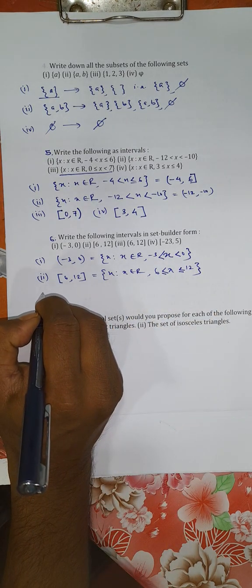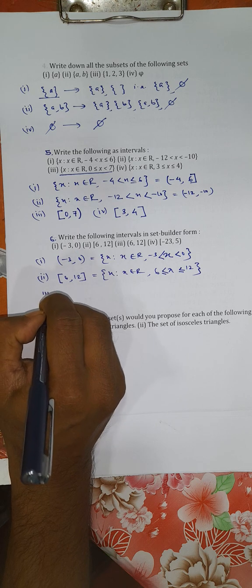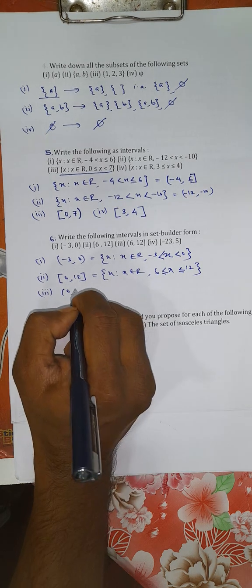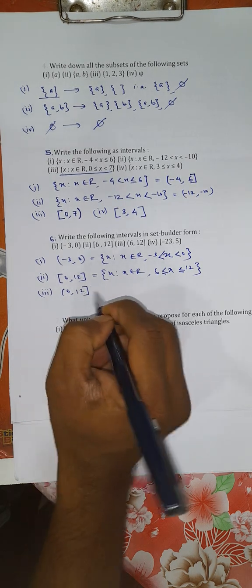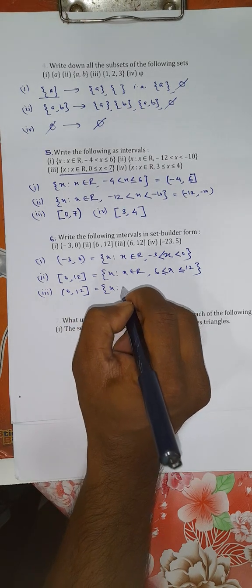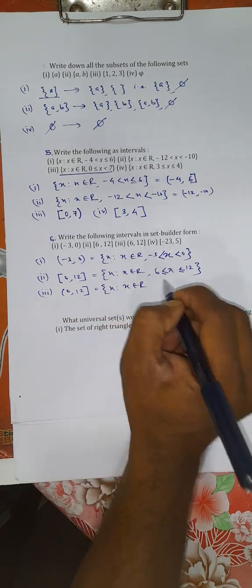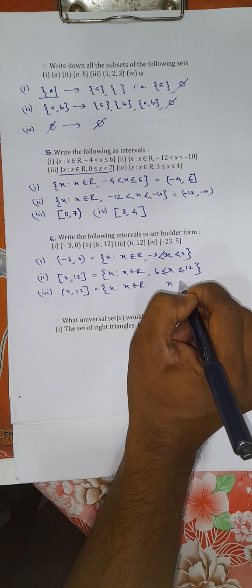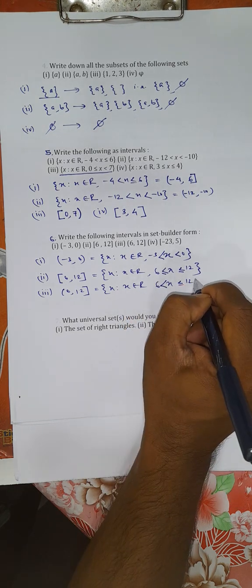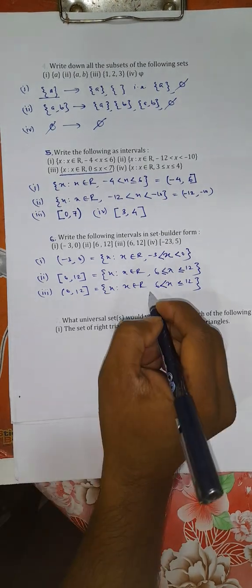Number 3, it is left open, right closed. So you will write x such that x is a real number, x is less than or equal to 12, x is greater than 6, right?